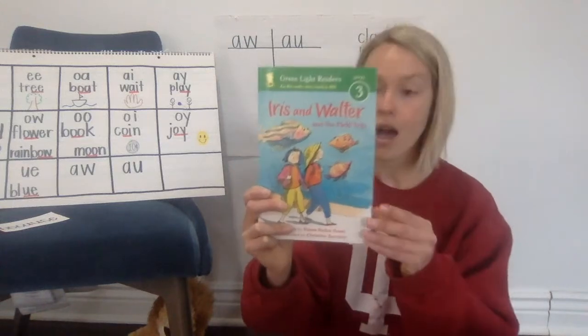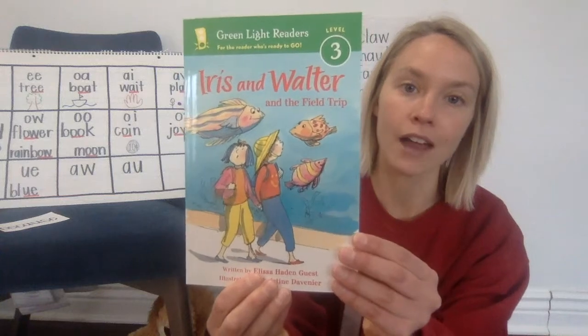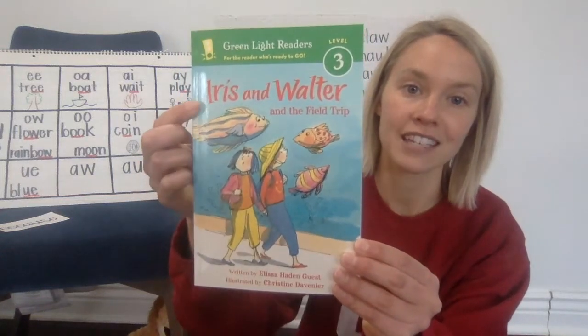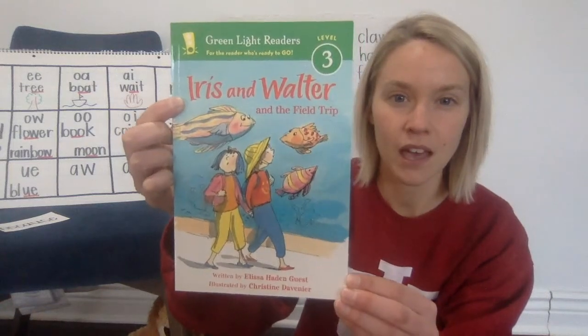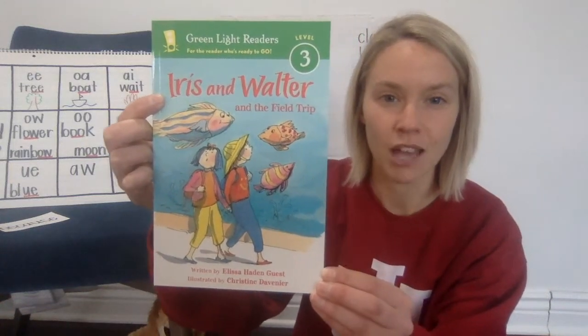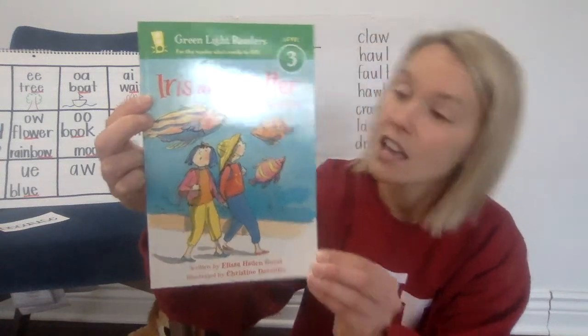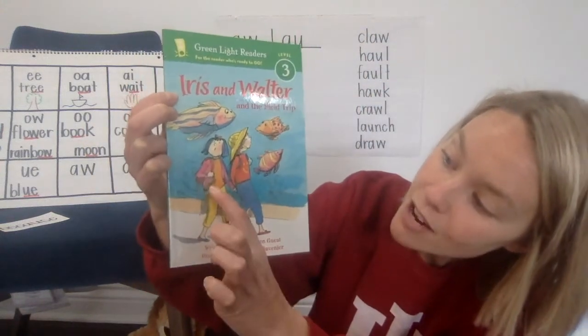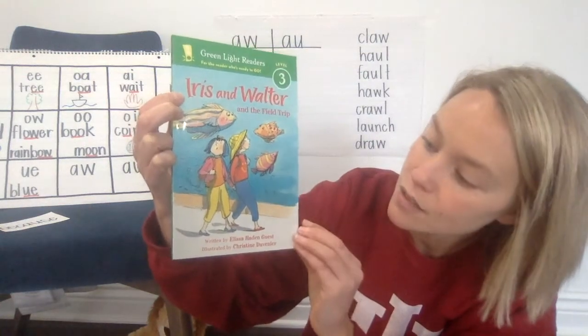Okay, so I'm going to take a sneak peek. I'm going to hold this book up. This book is called Iris and Walter and the Field Trip. Okay, so taking a sneak peek. What do you guys see? I see some fish. It looks like maybe this is Iris and this is Walter. They look like they're looking around.